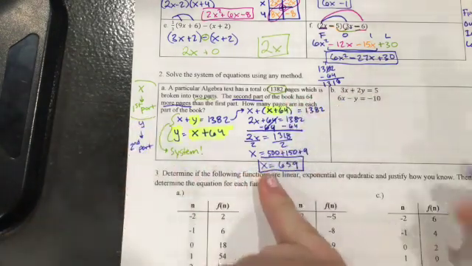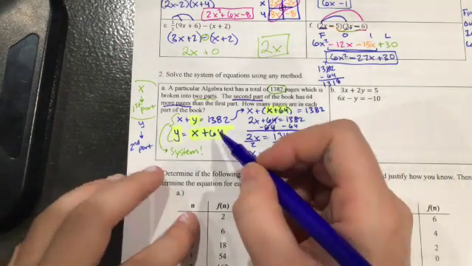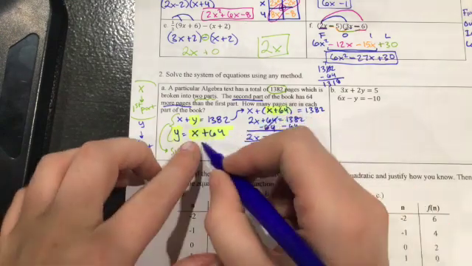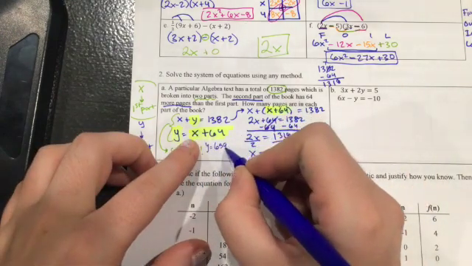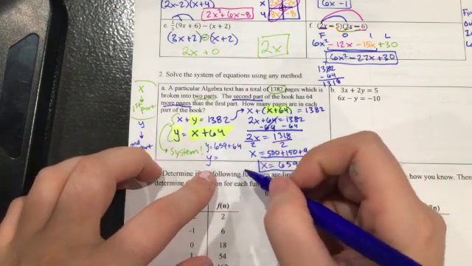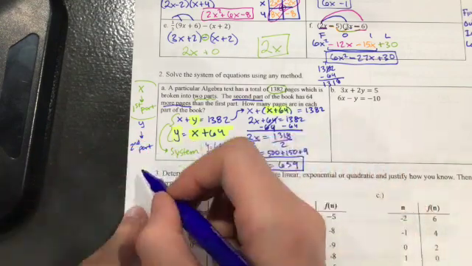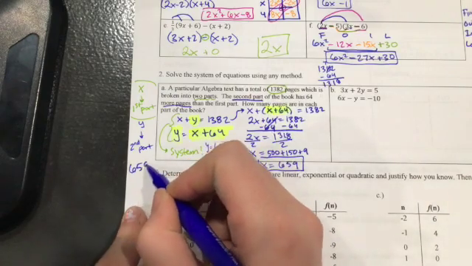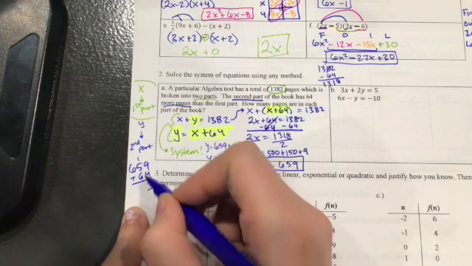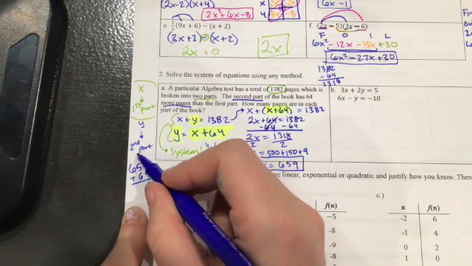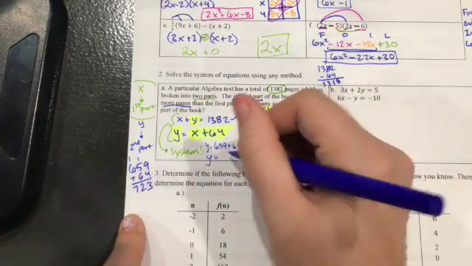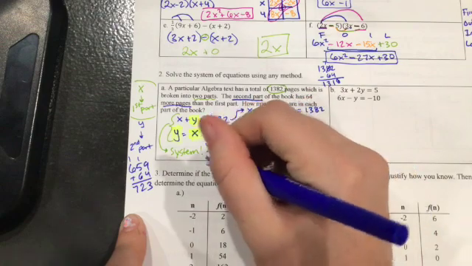But we're not done. Don't go run out that door. We're going to plug this into our equation and figure out what y is. Y equals, plug it in for x, 659 plus 64. So we're going to add those two numbers together, do some scratch work if you need it. 9 plus 4 is 13, carry the 1. 5 plus 6 is 11, plus that extra 1 puts us at 12. 6 plus 1 is 7, so y equals 723.